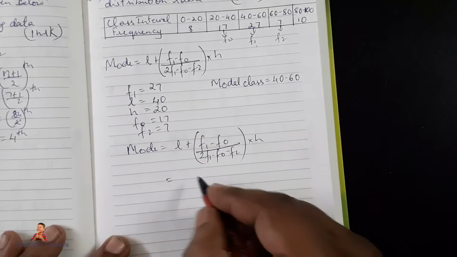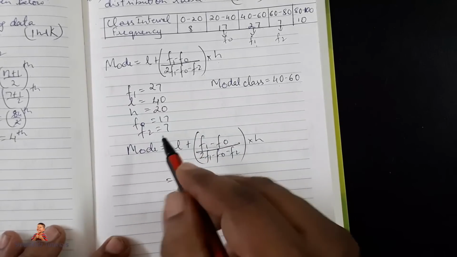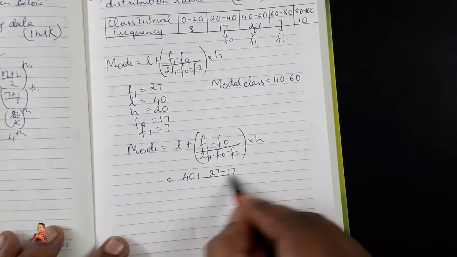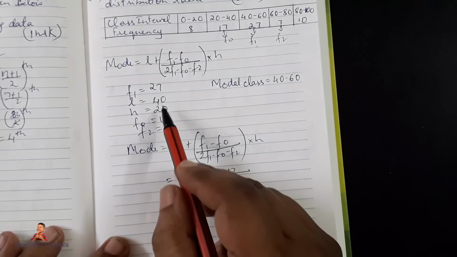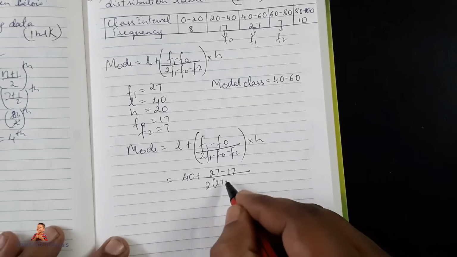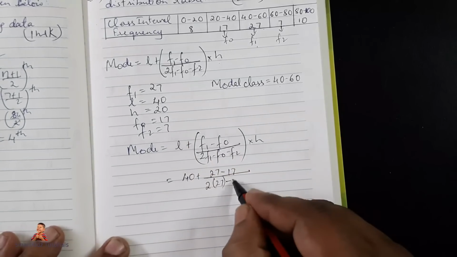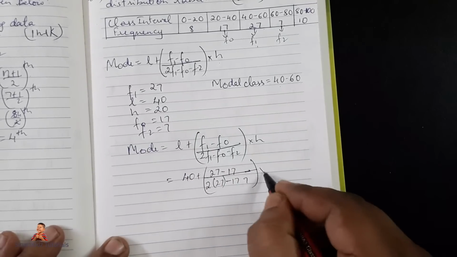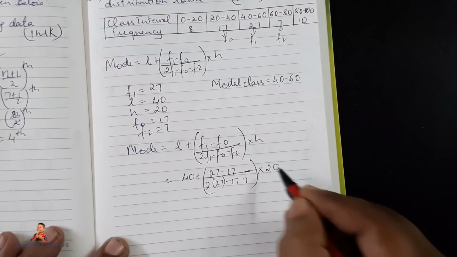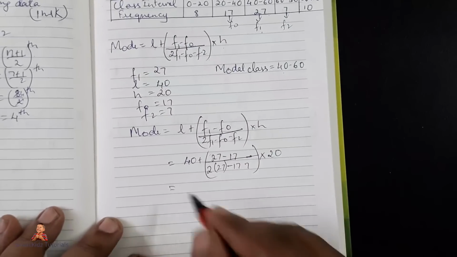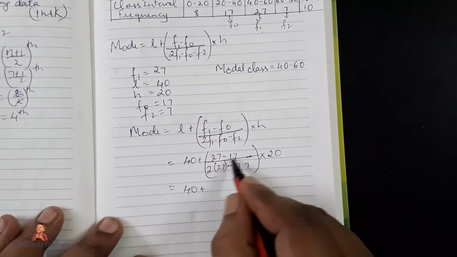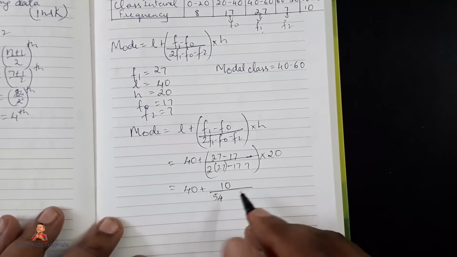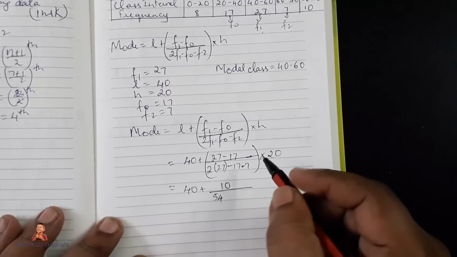L we've got as 40 plus F1 is 27, F0 is 17, whole thing upon 2 into F1, which is 27, minus F0, which is 17, minus F2, which is 7 in brackets multiplied by H, which is 20. Okay, now we'll solve. So 40 plus 27 minus 17 gives us 10 whole thing upon 2 into 27 is 54, and now put the minus sign over here.